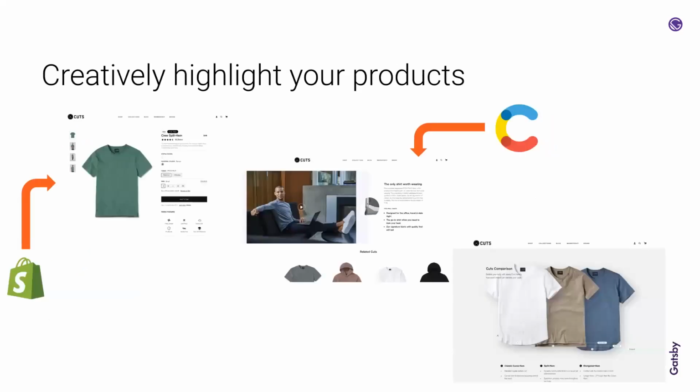And this is an example of how we can creatively highlight your products and kind of the end state of what happens when you headlessly build a system. So here, Cuts Clothing, it's got a Shopify-driven backend on the e-commerce side. It's got a Contentful-driven backend on the content side, and that allows for this really amazing experience to be tied together and then displayed to the end user using Gatsby.